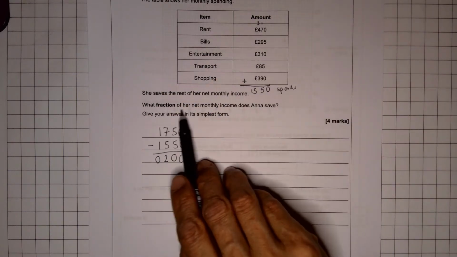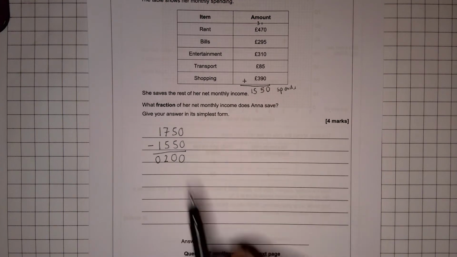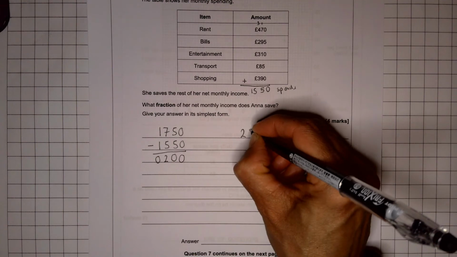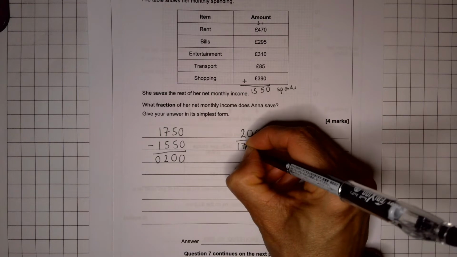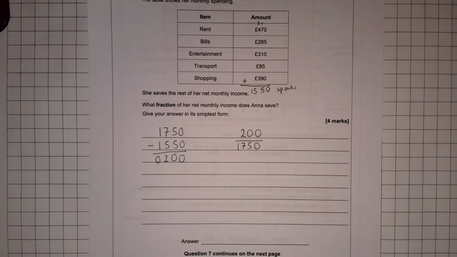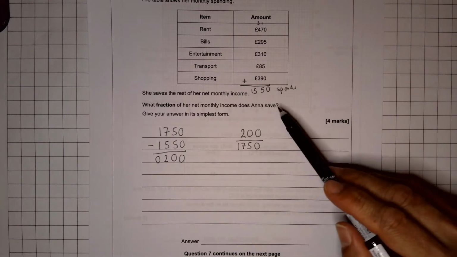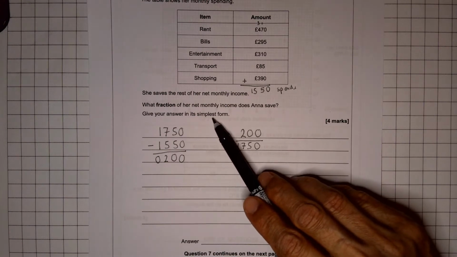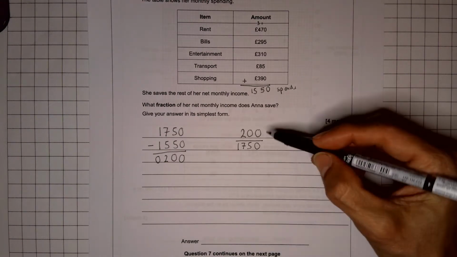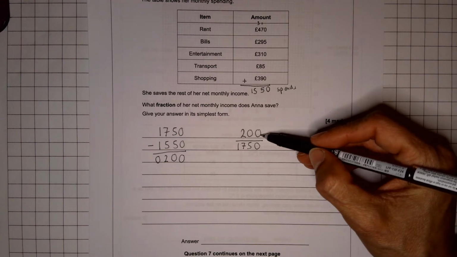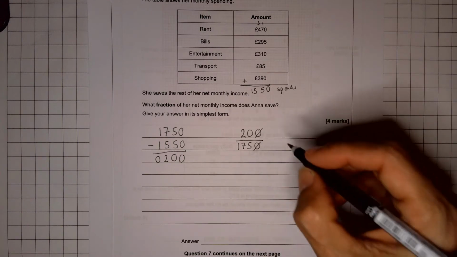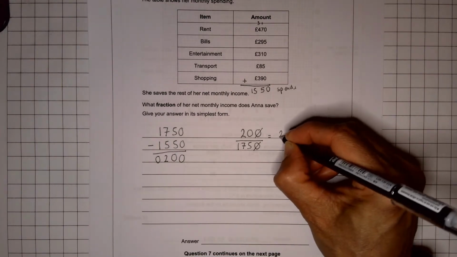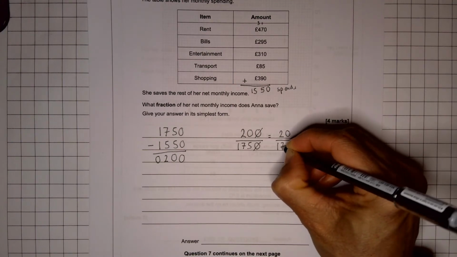It says here, what fraction of her monthly income does she save? So we know how much she saves, and we need to write it as a fraction. So a fraction is how much out of the total. So 200 out of the total, and her total income was 1,750. Okay. So now, so far we're fine, we've answered this, but we now need to put it in its simplest form, and simplest form means cancelling down. What fits in? Well, the first bit that's obvious is this is a multiple of 10, this is a multiple of 10, so I'm going to cancel or divide by 10, and that gives me an answer of 20 out of 175.